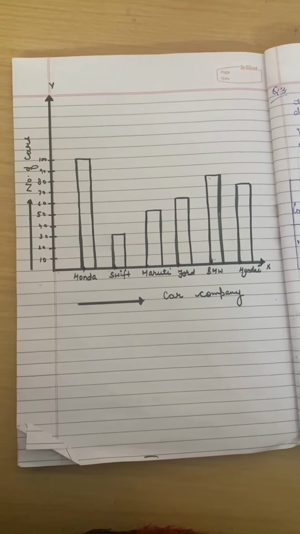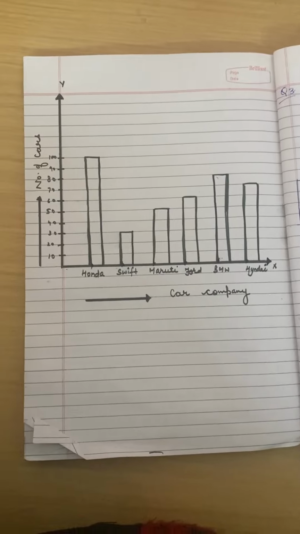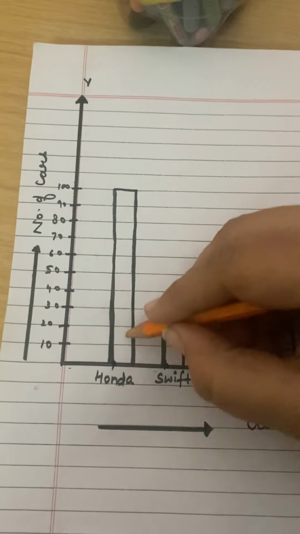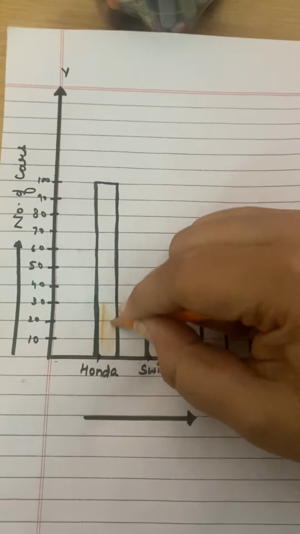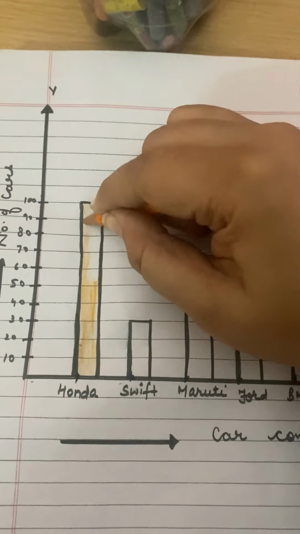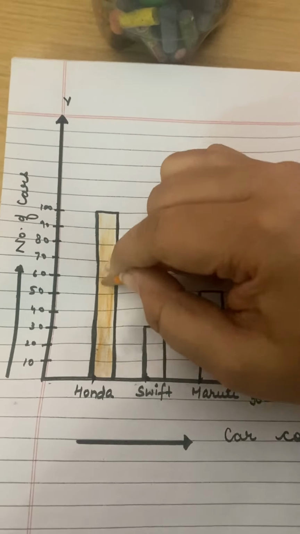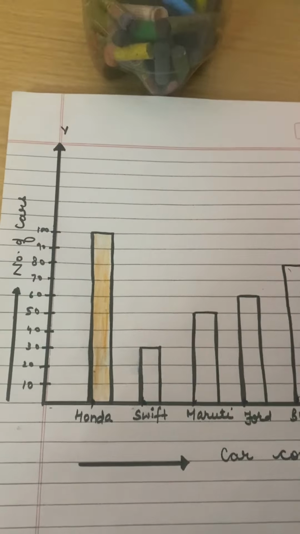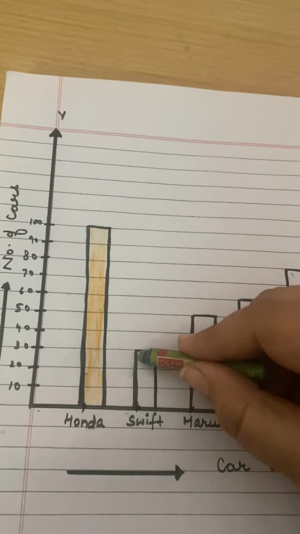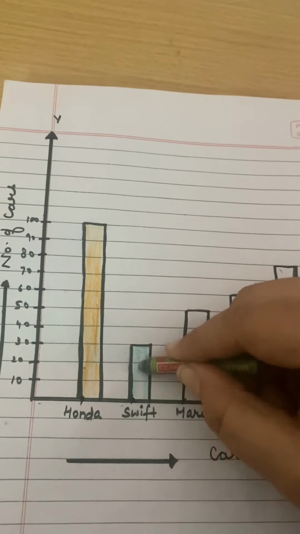Now if you have to color them, what will you do? You will simply take crayon colors and color accordingly. Like see, any color you can use, but light. It will make your graph look beautiful. Light coloring. Don't go outside the bars. Do light coloring, okay? Any color you can use, but very light. You can differentiate the bars with different colors.